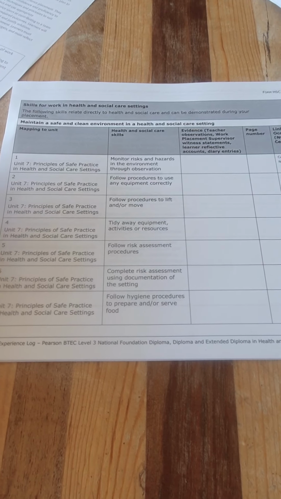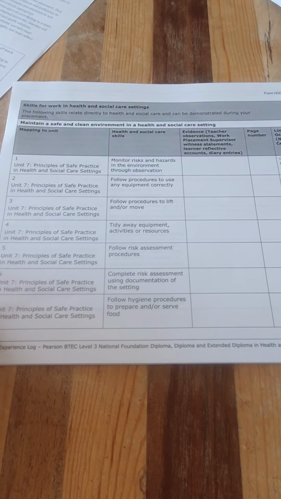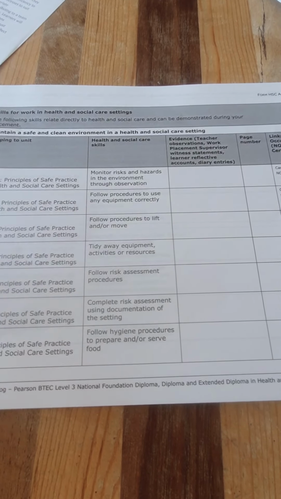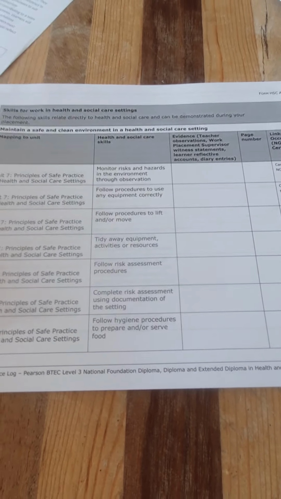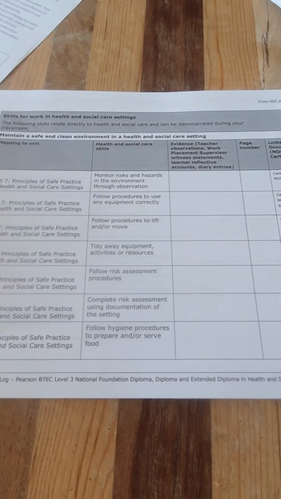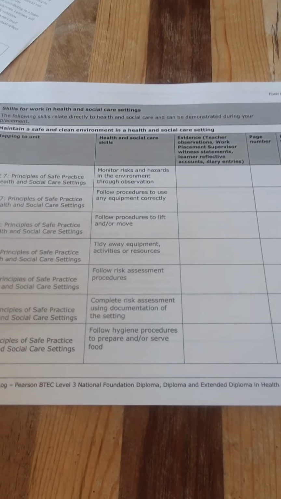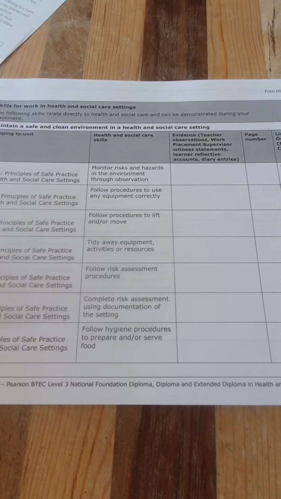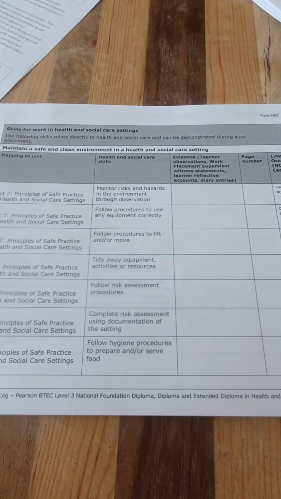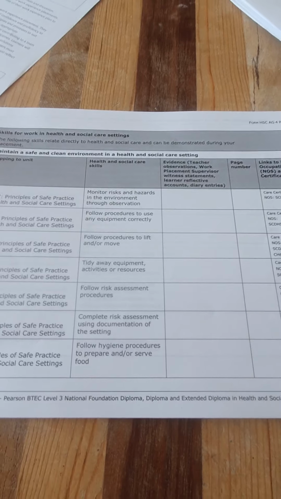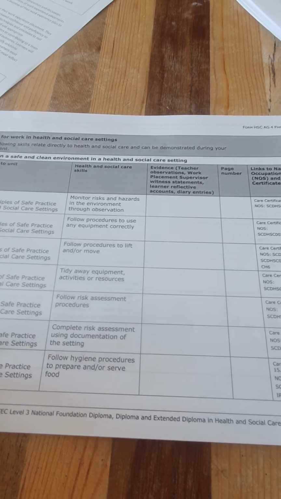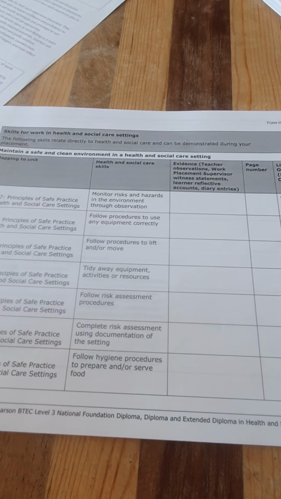So the first one here says it's all about Unit 7, okay? So the first skill it asks is, have you monitored risks and hazards in the environment through observation? Now that may be that you spotted some wet floor. It may be that you put something in the bin to keep the area clean. It may be that you did actually see quite a big hazard and you had to report it. It may be that you just kept your eye open, making sure that everybody was happy and that nobody got distressed, nobody was walking around vulnerable or when they shouldn't have been walking independently without somebody there.